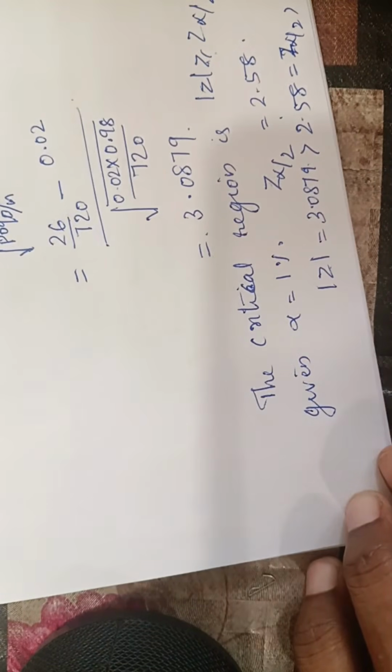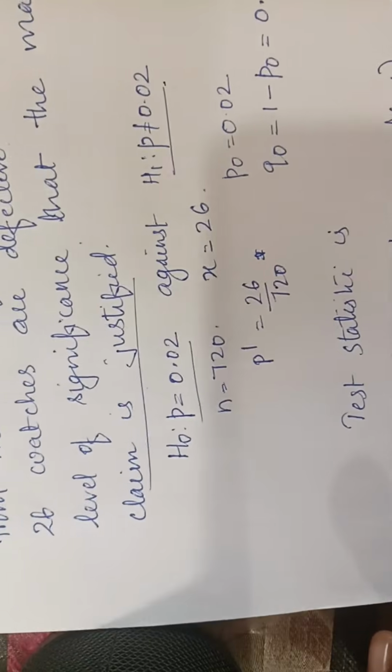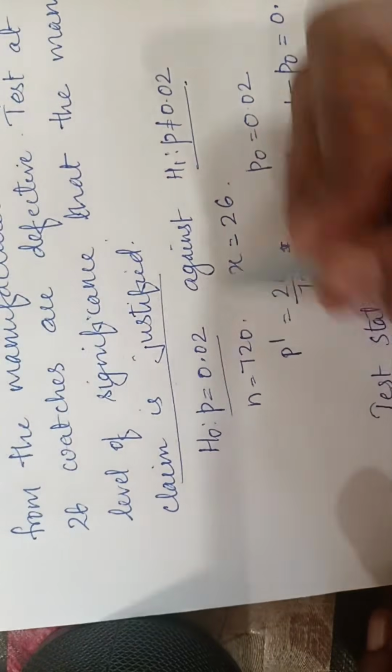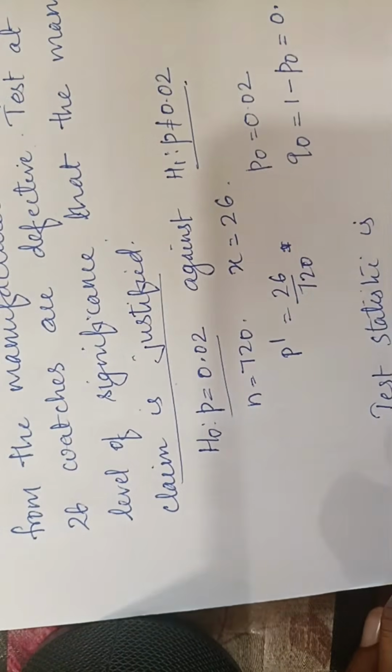Hence we reject H0. That means the claim of the manufacturer is not correct, because we are rejecting that 2% of the defectives are there. His claim is that, and we are rejecting this claim. Okay, so we can conclude that the claim of the manufacturer is not justified.